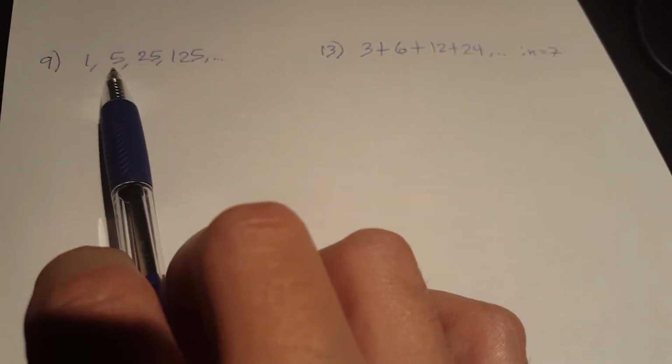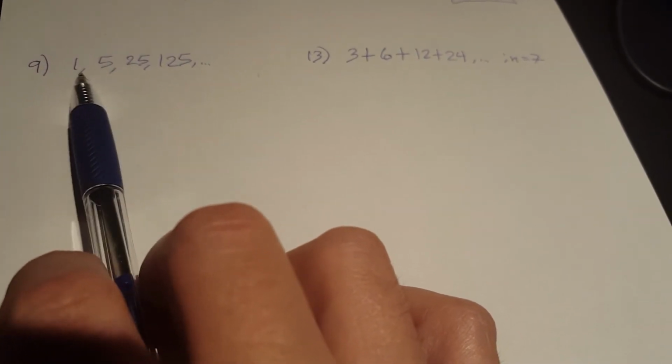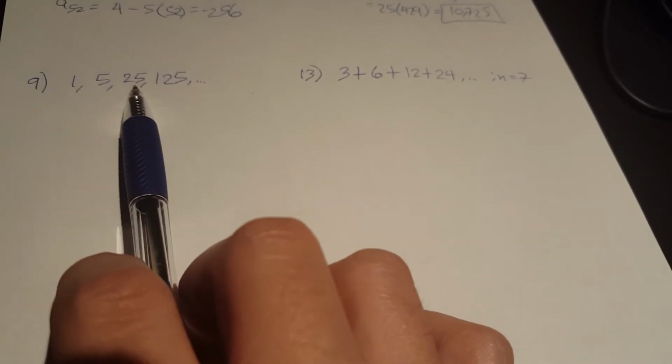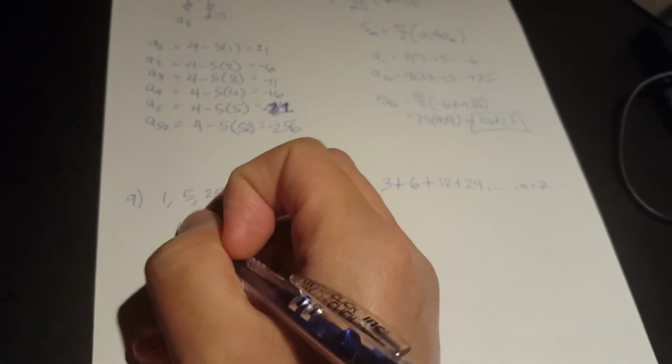Here, if you divide one term by the next one, they're going to have a common ratio. So here you see 5 divided by 1 is 5, 25 divided by 5 is 5, 125 divided by 25, etc., all the way to whenever this finishes. So here I can say that my common ratio r is going to be 5.